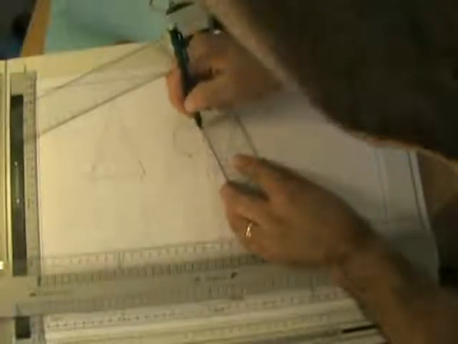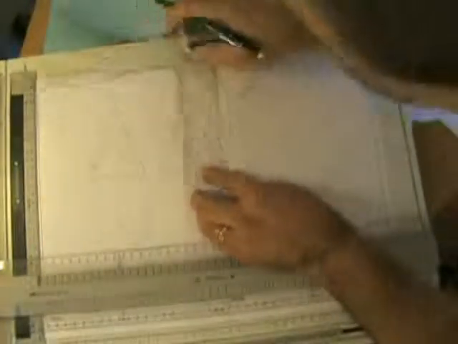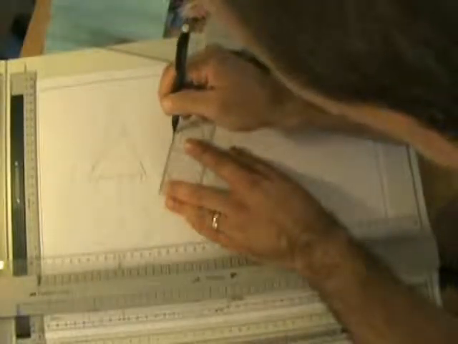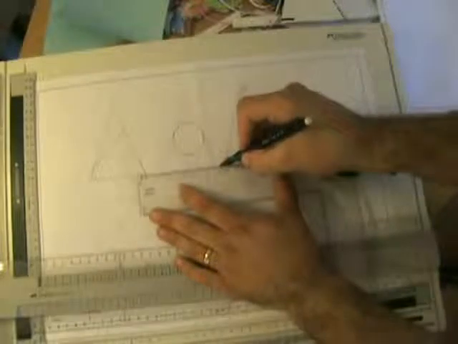And also darken the edges. So those are my front, side and development. The plan is not yet ready because in the plan, since it's a cone and we're cutting off the top part, we're going to see something different now. So as we projected for the side view, we're going to project for the plan.